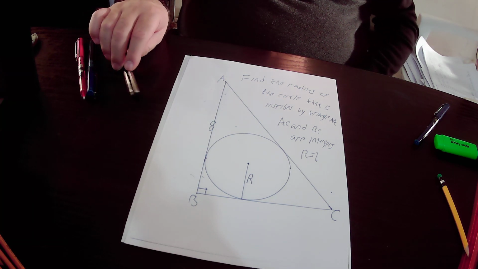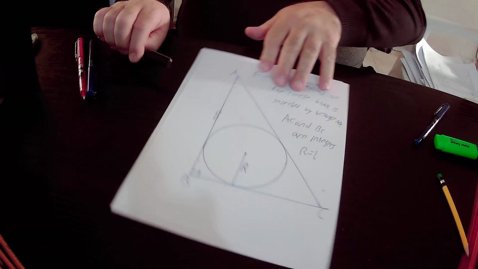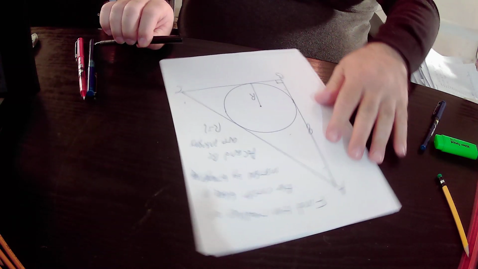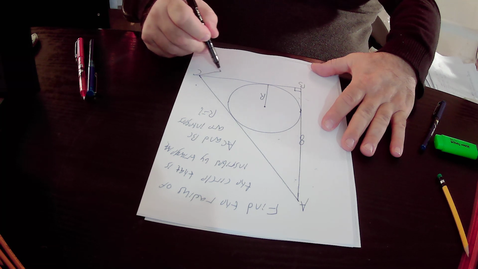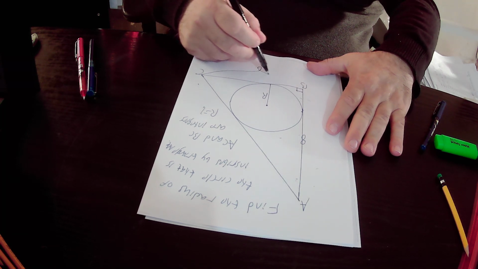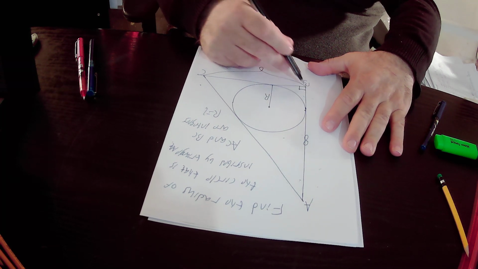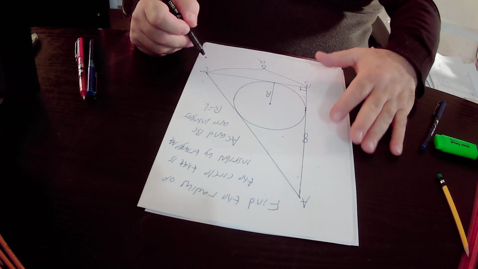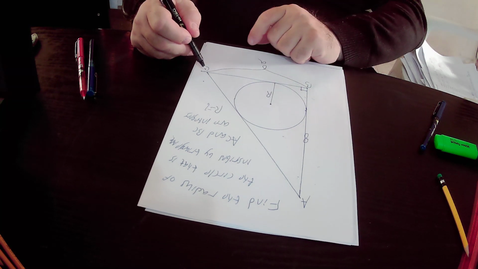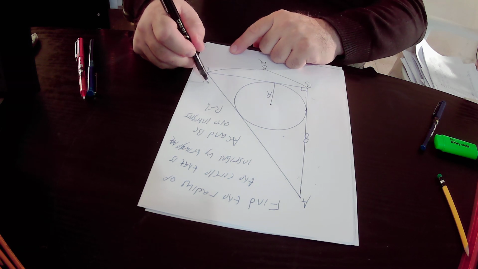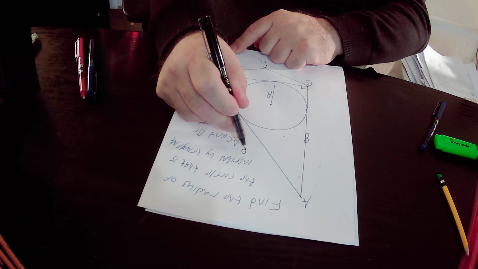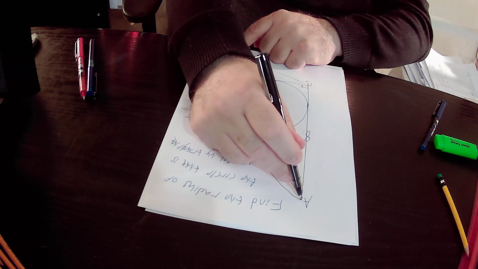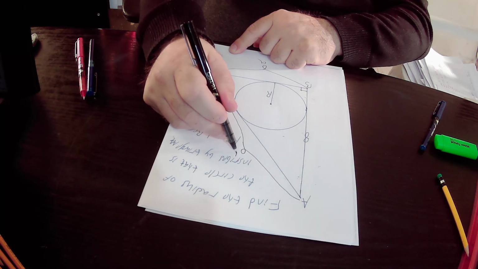So first of all, we will define the side BC as a, and we will define side AC as b.